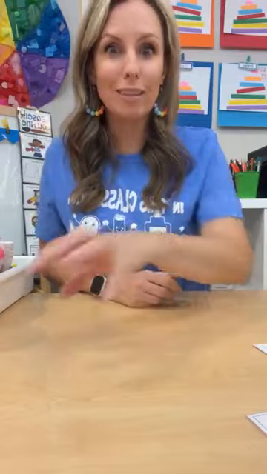And then maybe it's interest-based. So maybe you're doing a theme, and this group is going to do a car activity, this group is going to do trains, and this group is going to do something with boats. Maybe you're doing transportation, or maybe you're doing zoo, and these kiddos like the safari animals, and these kiddos like rainforest animals, and these kiddos like the polar animals.